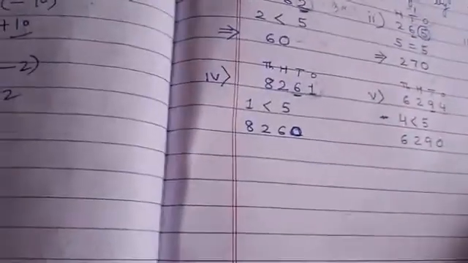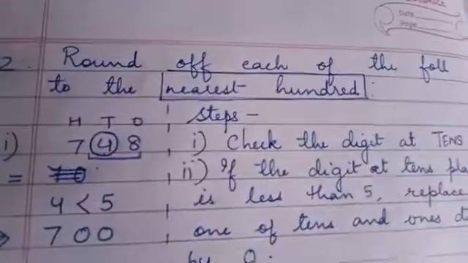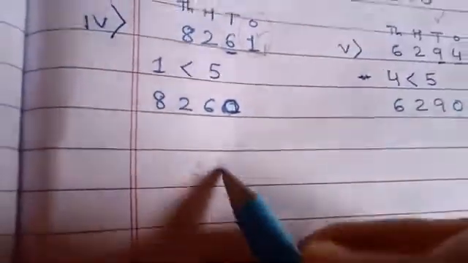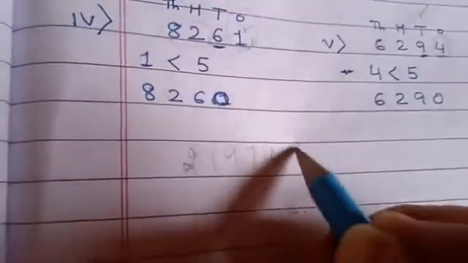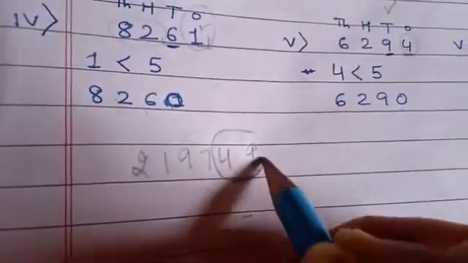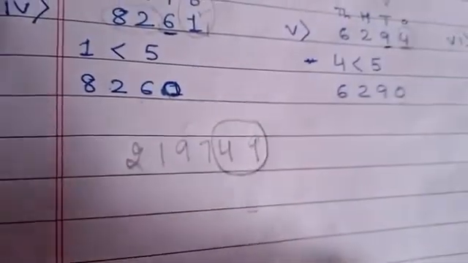So I hope you are understanding what is the meaning of round off to nearest tens. Round off to nearest tens means only ones and tens, these two digits will be affected. Take 2, 1, 9, 7, 4, 9. So round off to nearest tens means only these two digits will be affected.